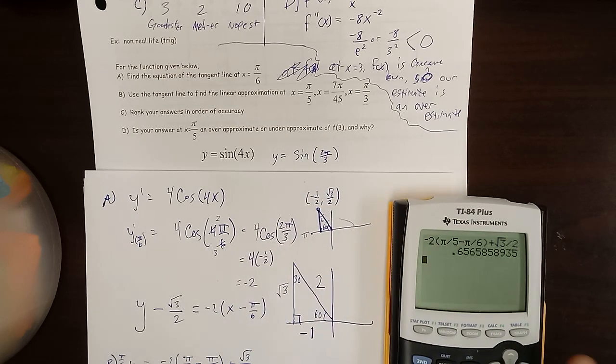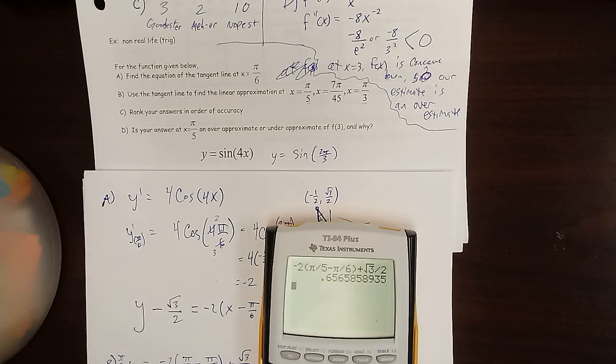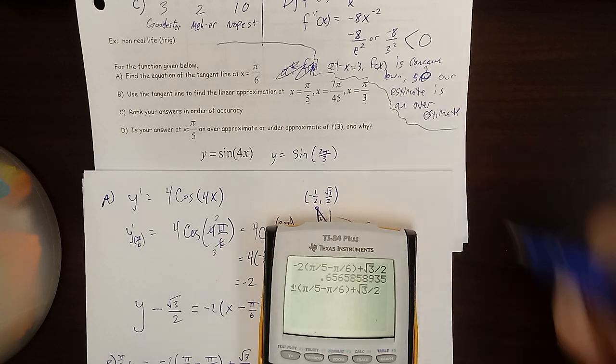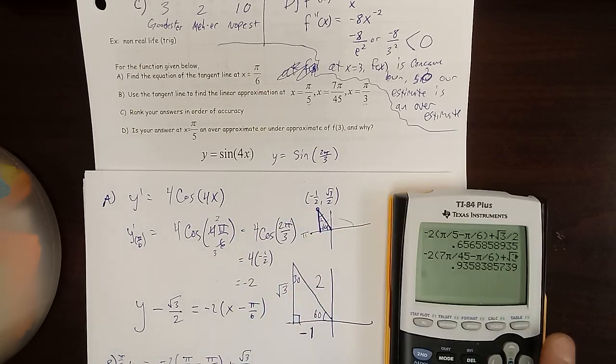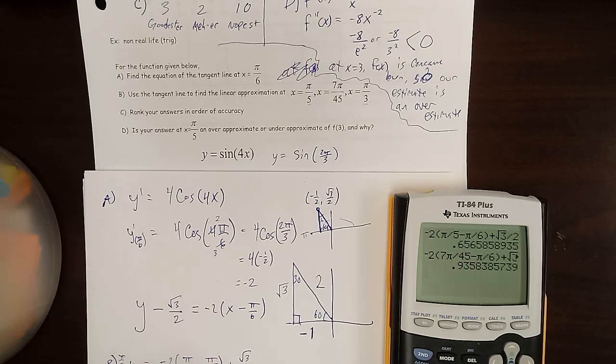Let's see, square root of 3 over 2. All right, so I got 0.657, and then I'm just going to use my trick and go back, and because the only number I'm changing, I'm going to change to 7 pi over 45. So hard, clearly worth complaining about.